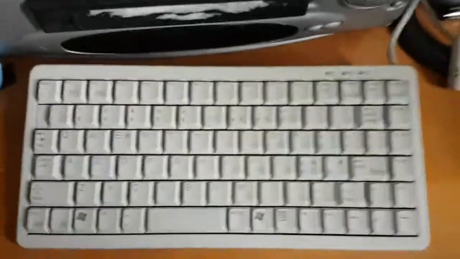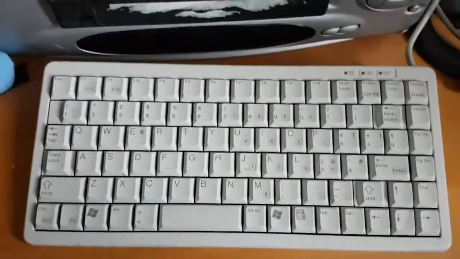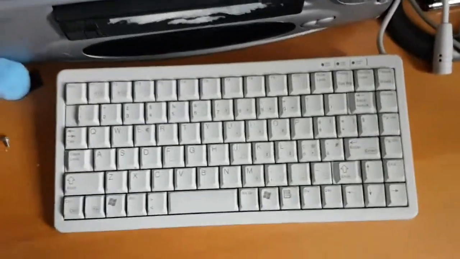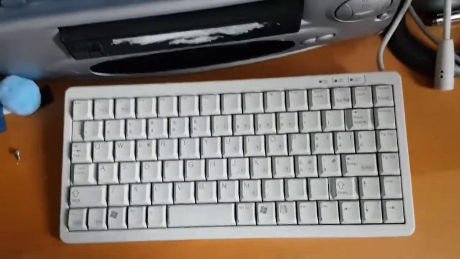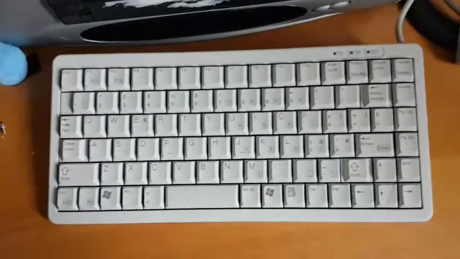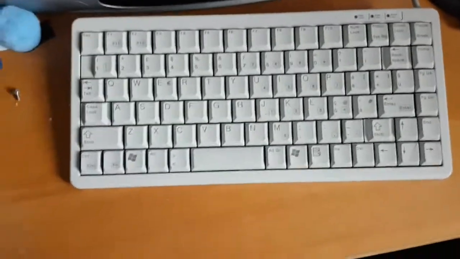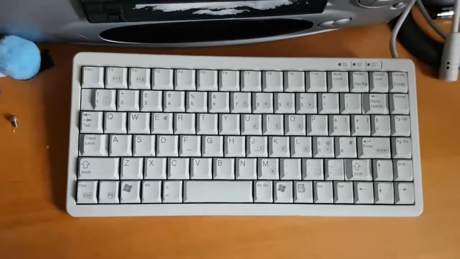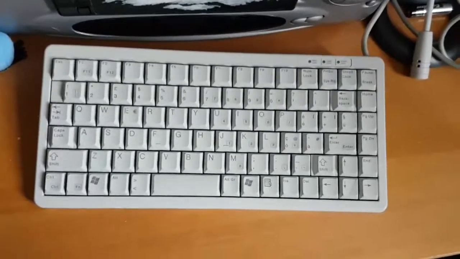And how'd you like my Cherry keyboard as well? It's the ML4100. Nice. Not a bad wee keyboard. Can't really tell what layout it is. If anyone can pause it and tell me the layout of this keyboard so I can set it properly on my machines, that would be great. Pause the video, feel free to do so.